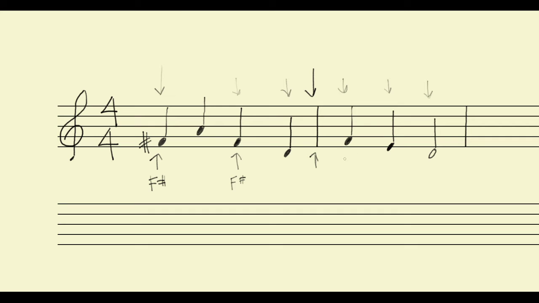There are no sharps or flats. So this is going to be an F natural, meaning an F without a sharp or flat, just a plain old F. So we have F sharp, A, F sharp, D, F, E, D.